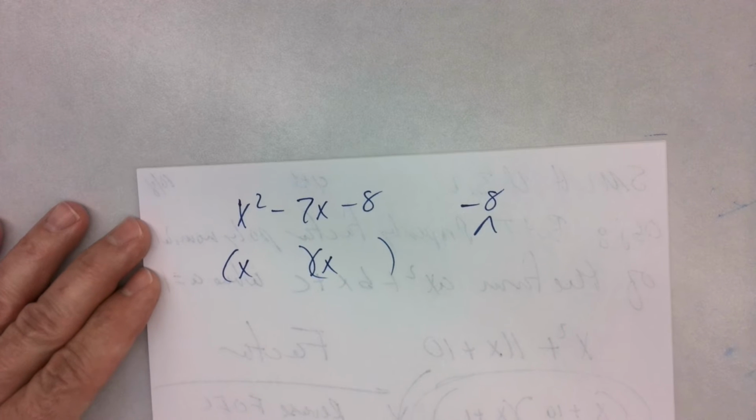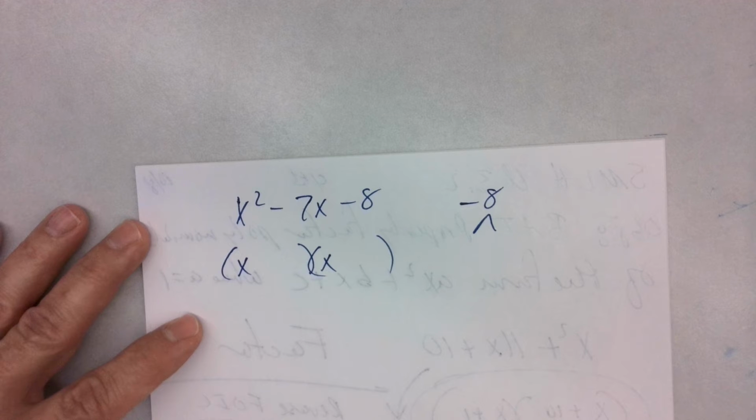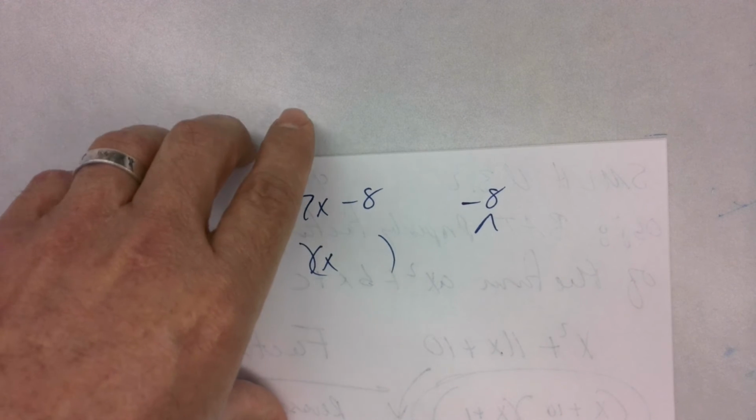Is it always going to be x squared, or is it going to be something like, say, 24 subtract 7x subtract 8? Does it matter what you put? No, no. If you go back to my objective, that's actually a really good question.